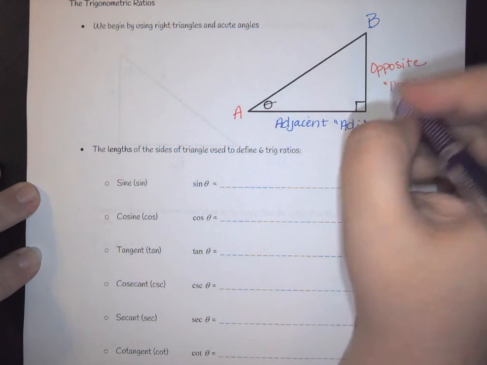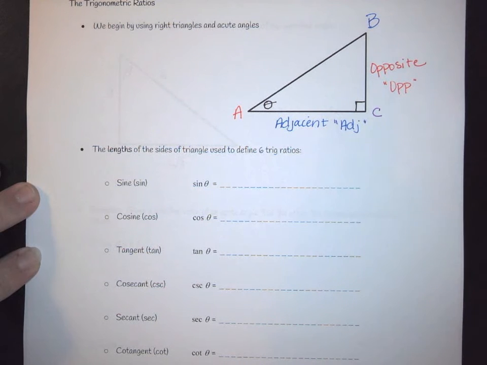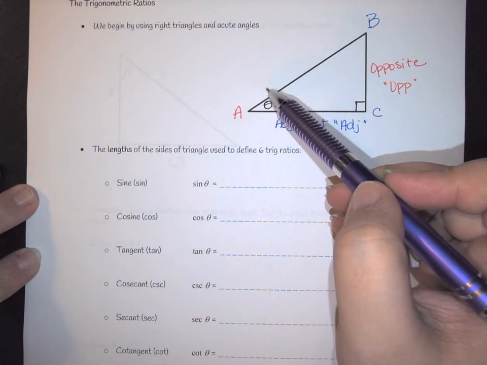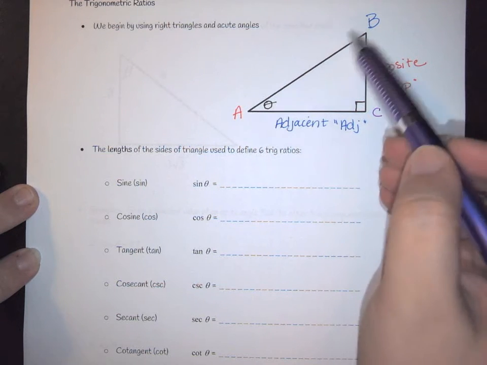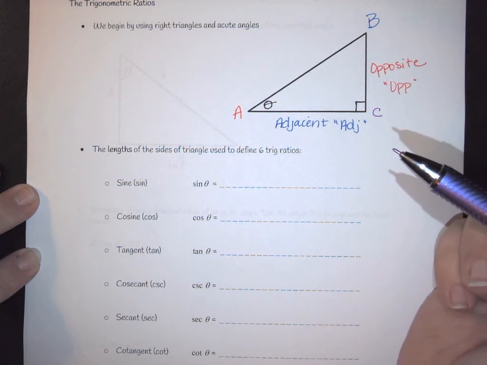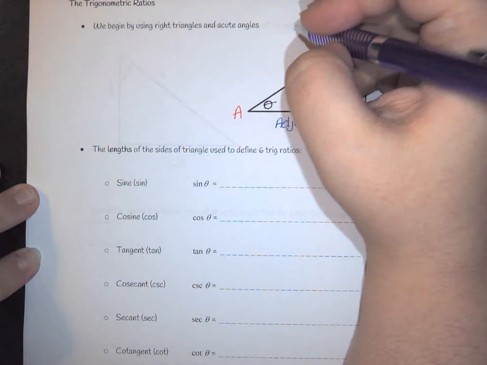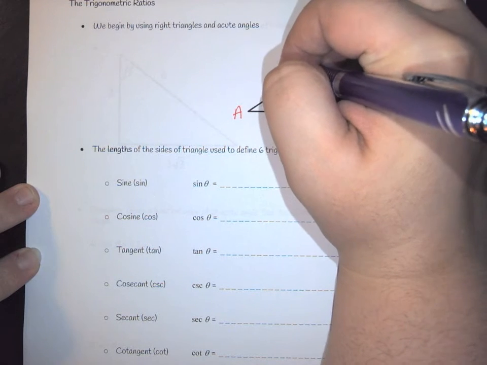Last but not least, we have our right angle here, which we would label as angle C, and then we have our long side here, which is the hypotenuse, and the hypotenuse we usually label as HYP.